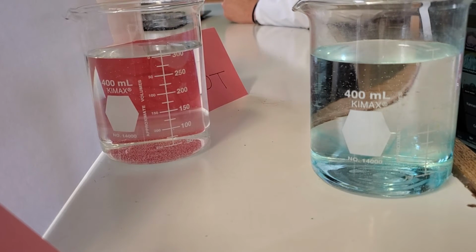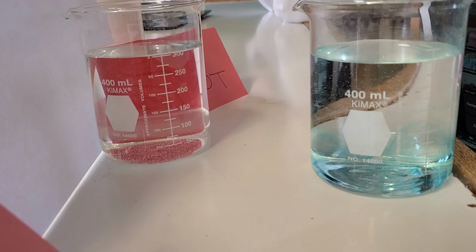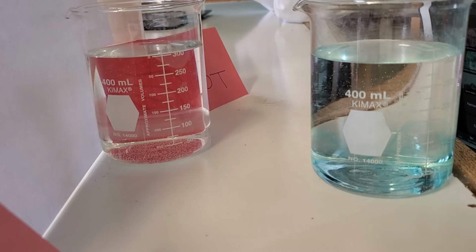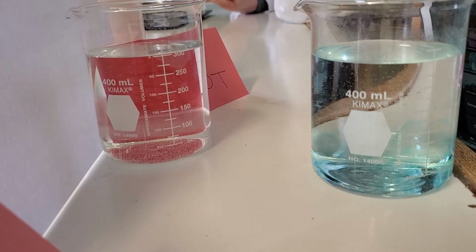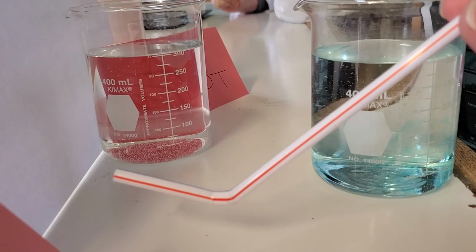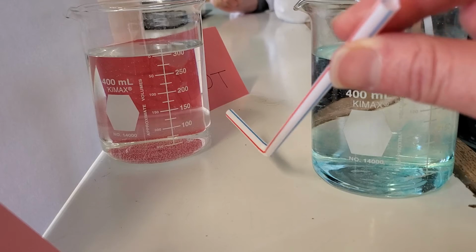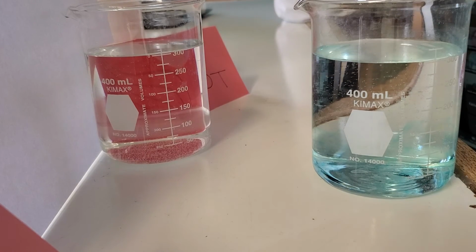Does everybody have their observations about the cold water? Just give a thumbs up, those that we can see. Awesome. Now we're going to add wind. The way we add wind is we use a bent straw so that we can get the air to blow across the water, not down into the water. So we'll use the bendy part to direct our air across the water.